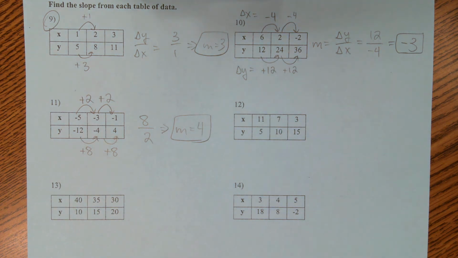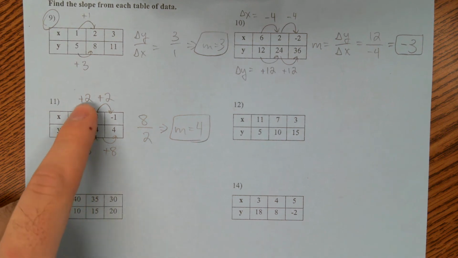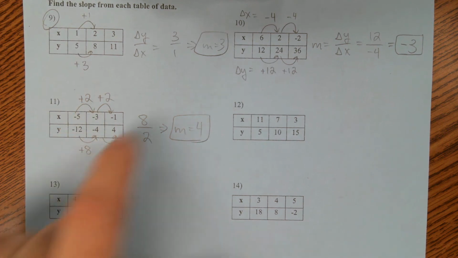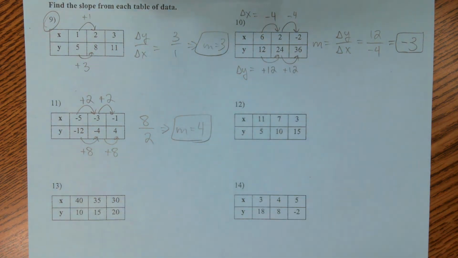So just as a reminder, with tables, we don't see the direction of the graph, so we can't tell by looking whether it's positive or negative. That's why we have to keep in mind that our signs on our changes do matter. Like up here with negative 4. That's where our negative sign came into play.